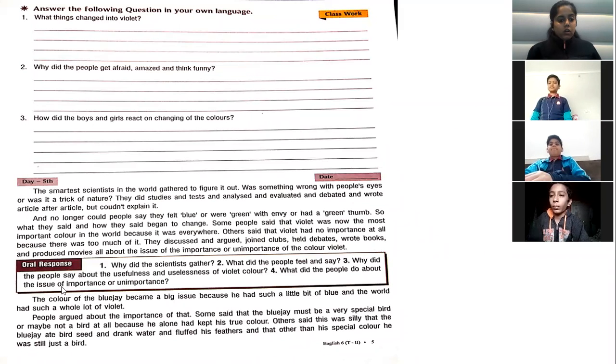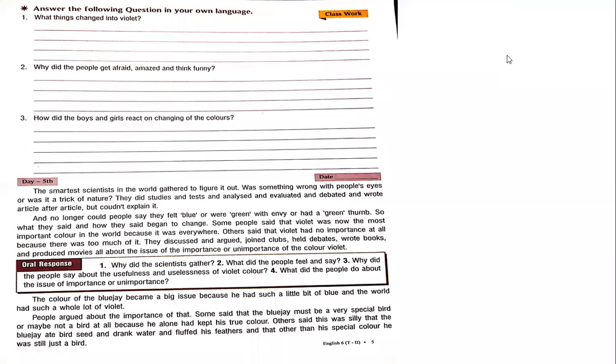Okay, children. So the color of the blue jay became a big issue. Why? Because he had such a little bit of blue and the world had such a whole lot of violet. The whole world was violet and the blue jay was alone in blue color. So that's why the color of the blue jay became a big issue.